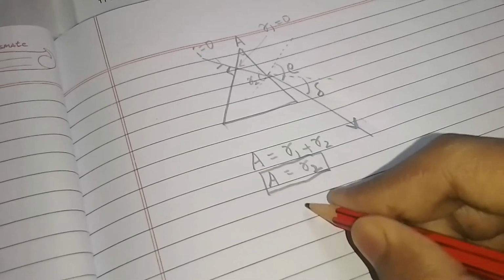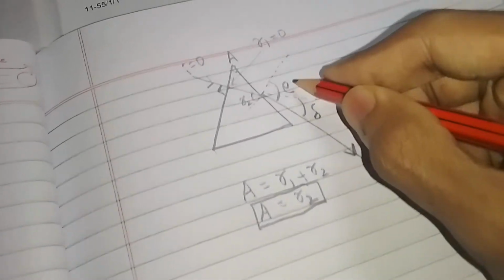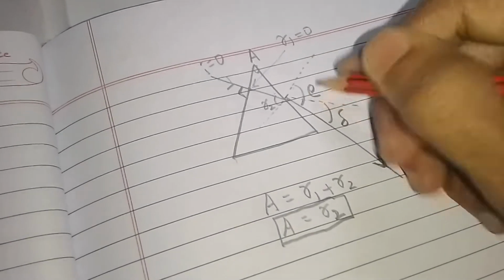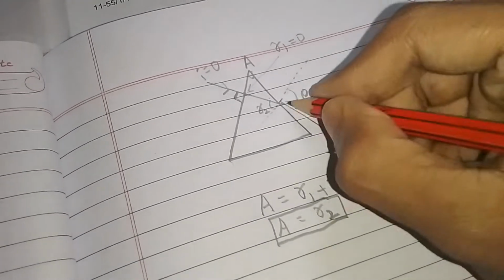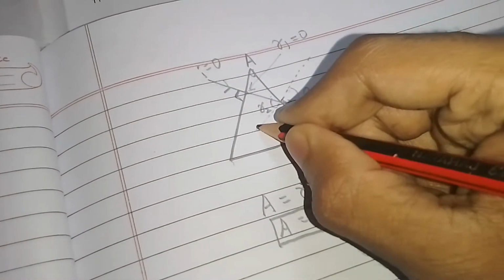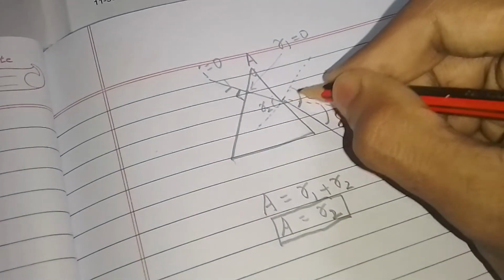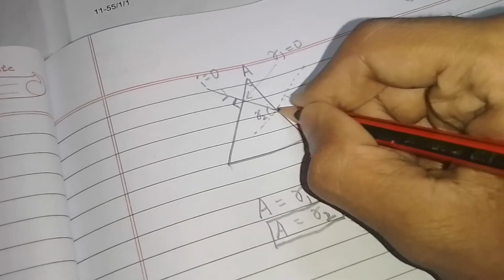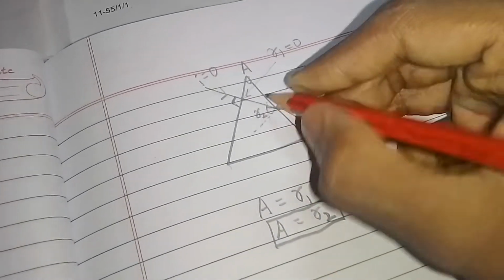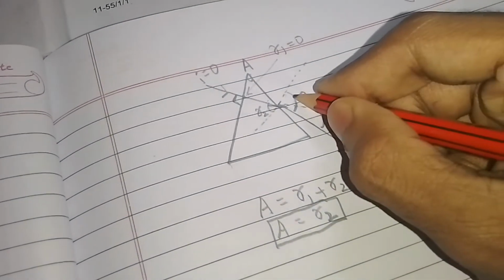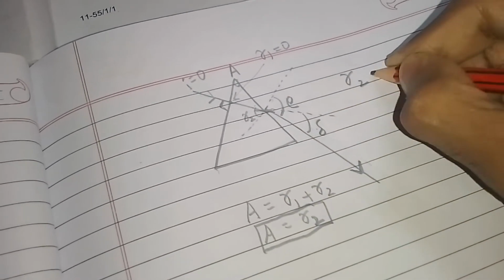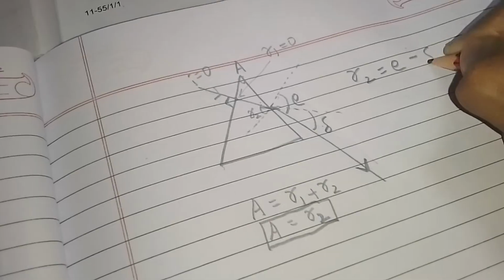Now the second thing is, you can measure the angle of emergence in there. If you see clearly, this R2 can be written as E minus del.